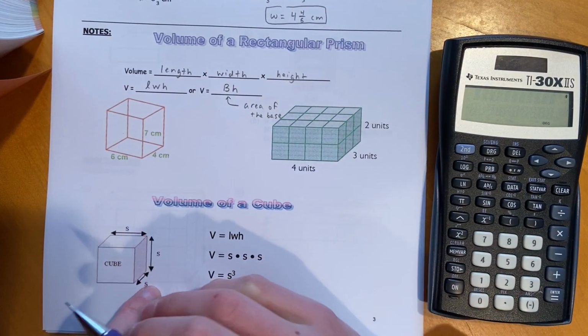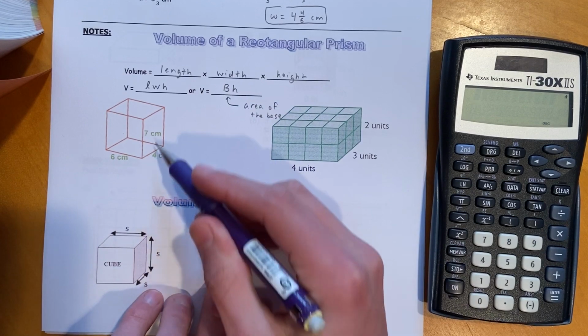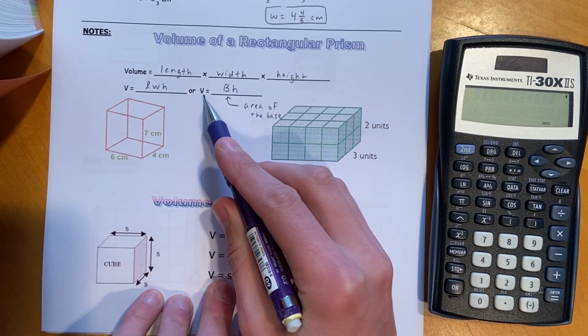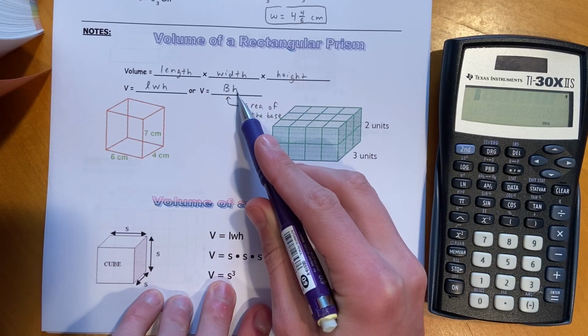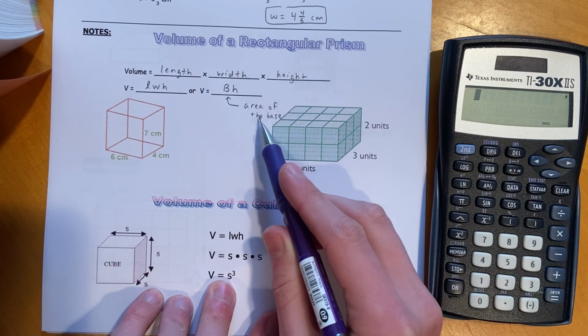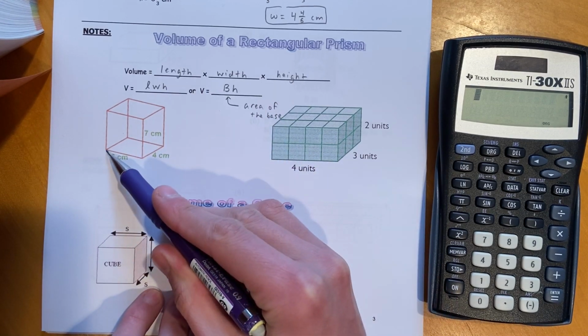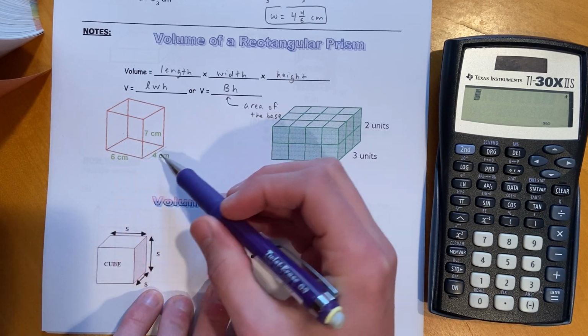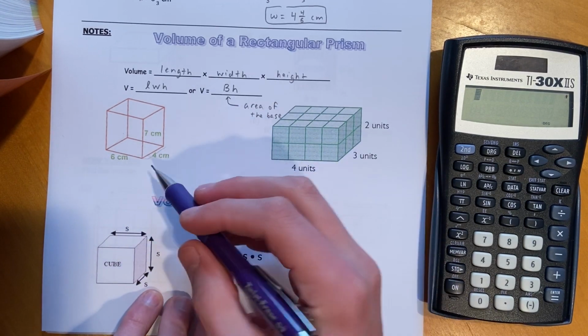Now, the reason why this makes sense is because if we're talking about a rectangular prism and we are thinking of our formula as big B times H, if big B or capital B stands for the area of the base, well, the shape of the base that I'm outlining here of a rectangular prism is a rectangle.